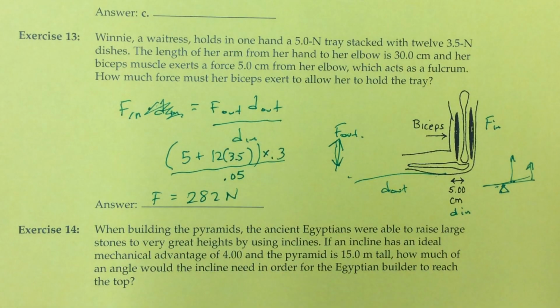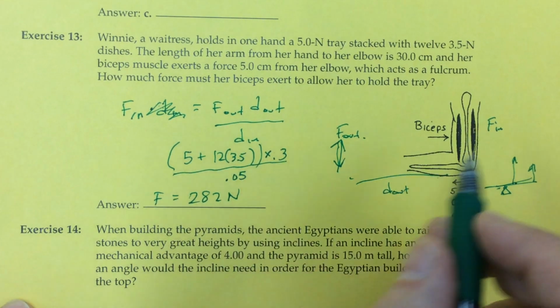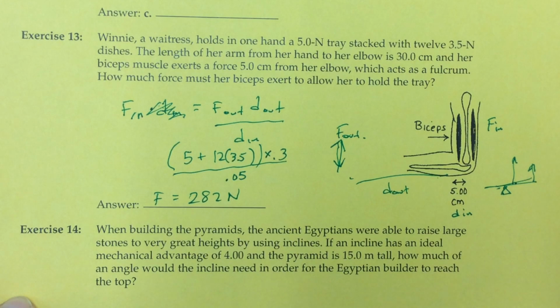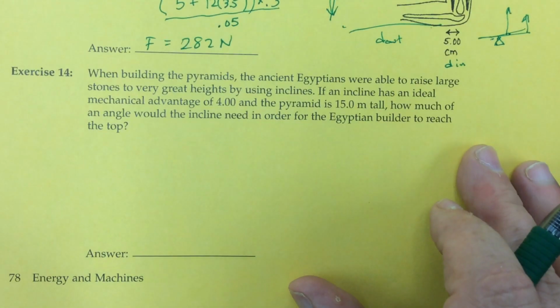I'd hate for that to be on a test. That would scare me to death. It's not really hard. I just don't like these kinds of fulcrums. They're scary.